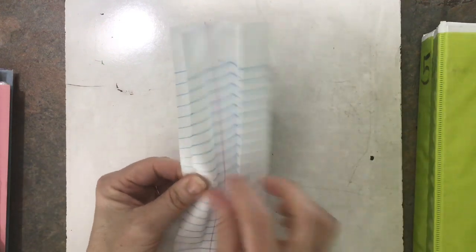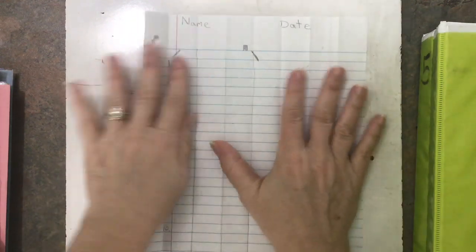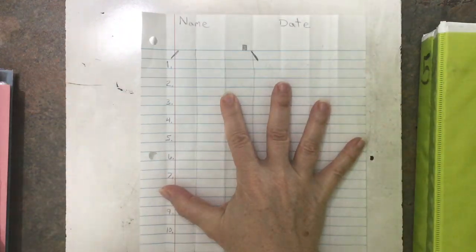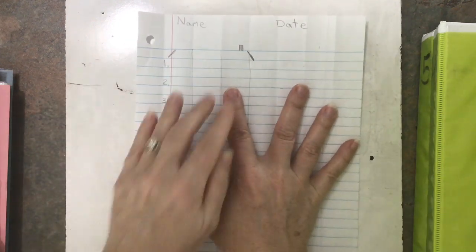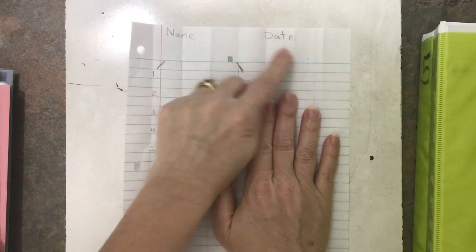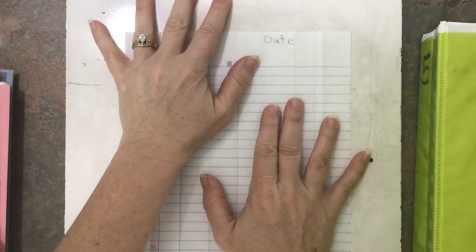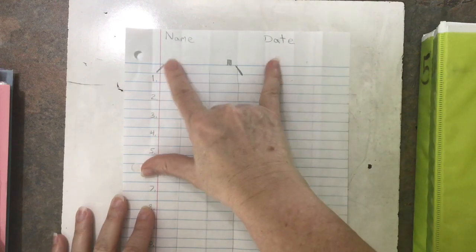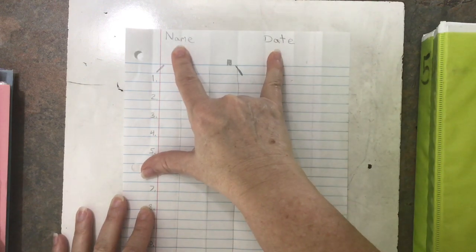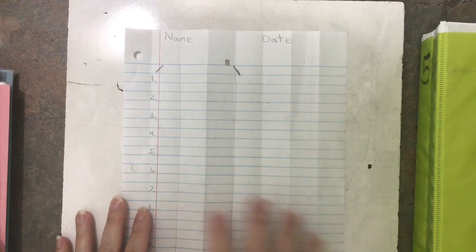Then you're going to unfold it and put the holes on this side, because this is the side we write on notebook paper, with the holes on this side. Put your name and today's date at the top, because if you're going to take a picture of this and turn it in, I need to know your name and your date, so that I can show that you turned in work for this week.